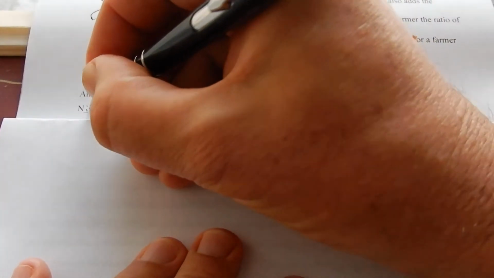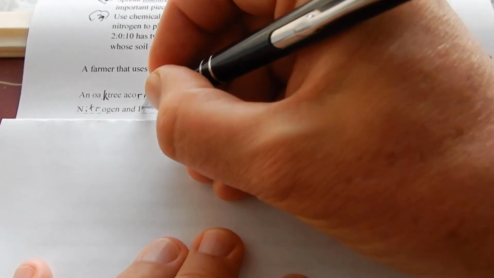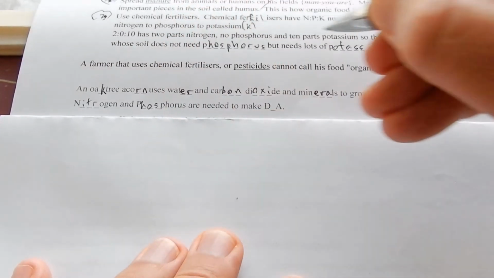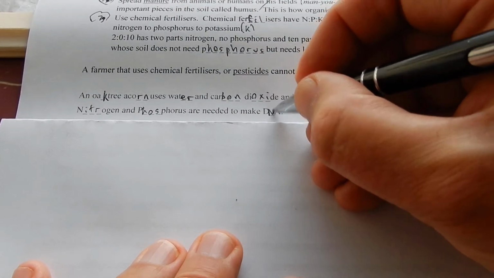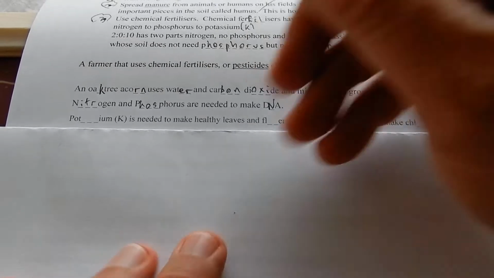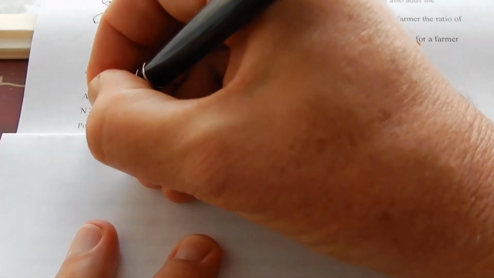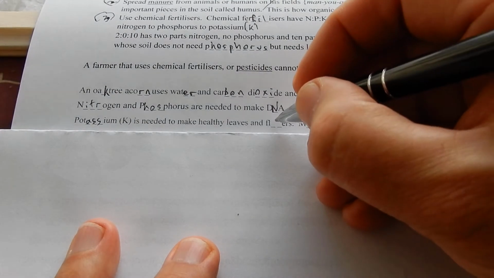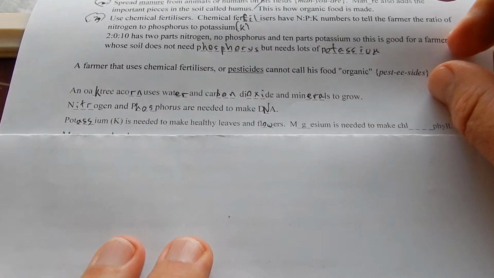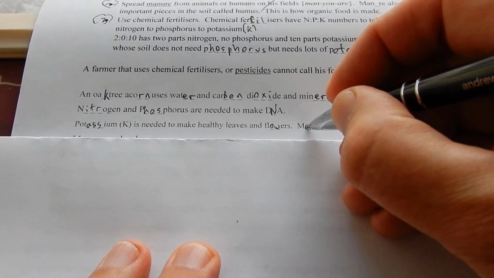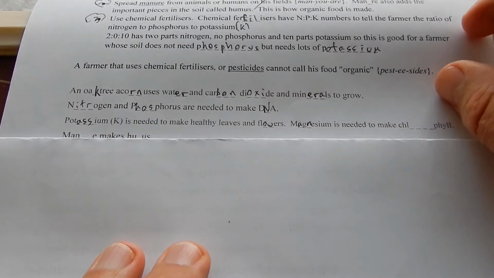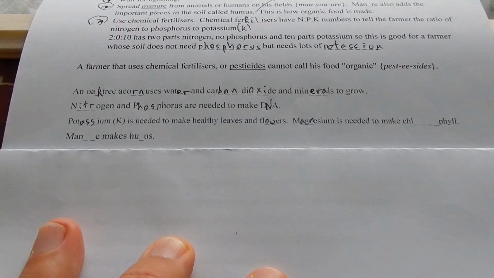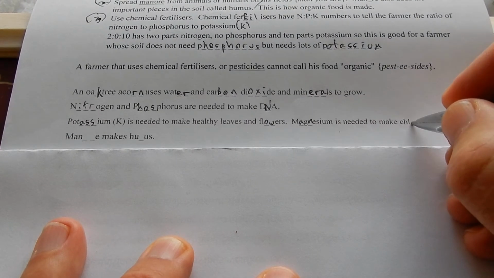Nitrogen and phosphorus are needed to make DNA. Potassium, K, is needed to make healthy leaves and flowers. Magnesium is needed to make chlorophyll.